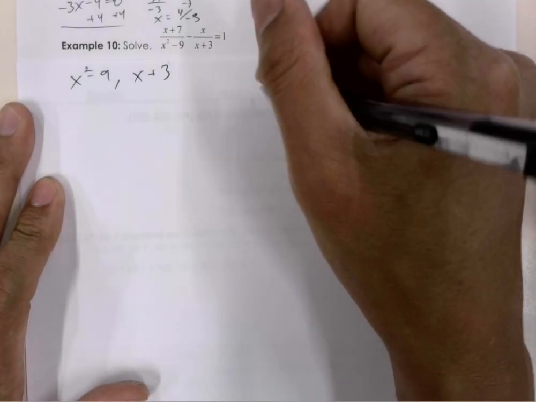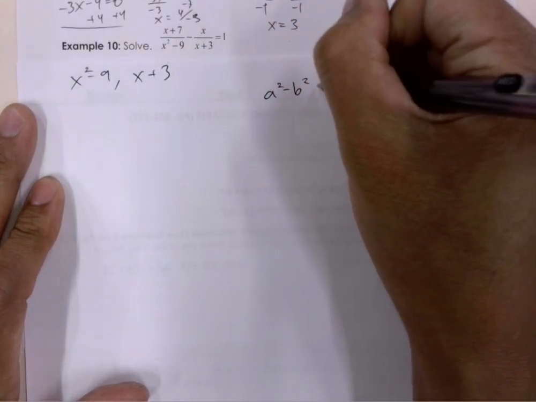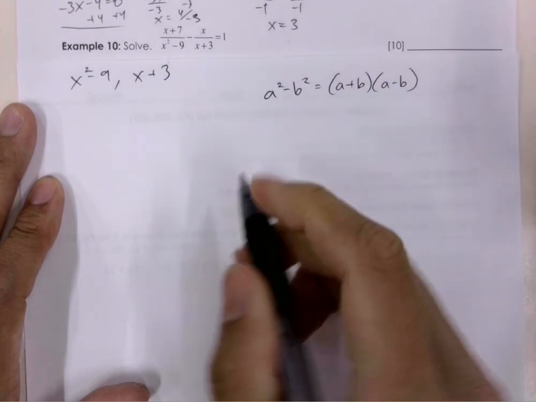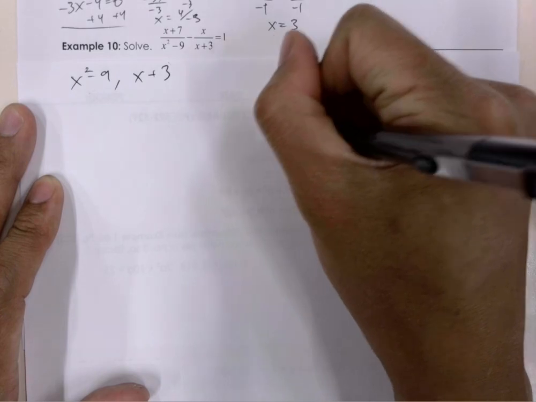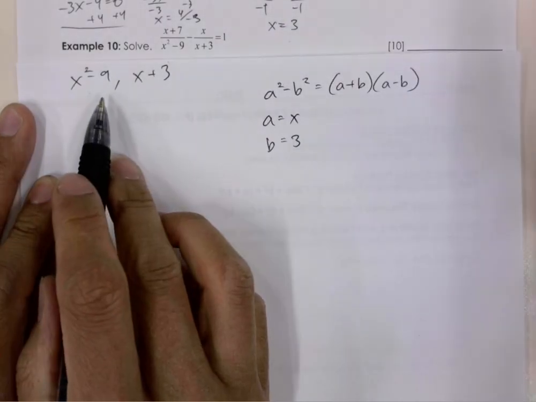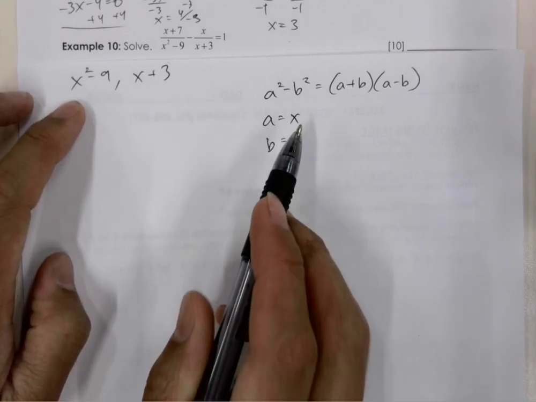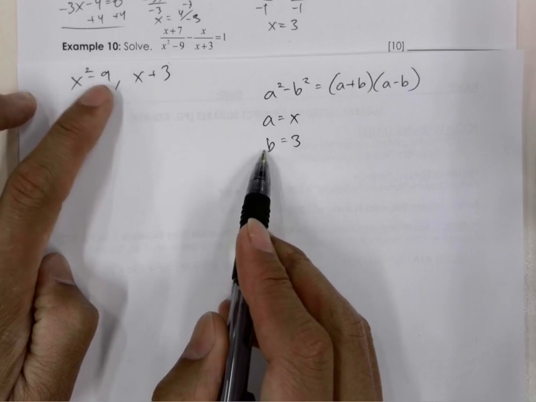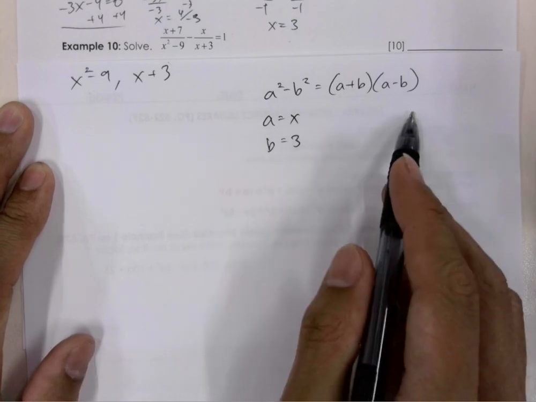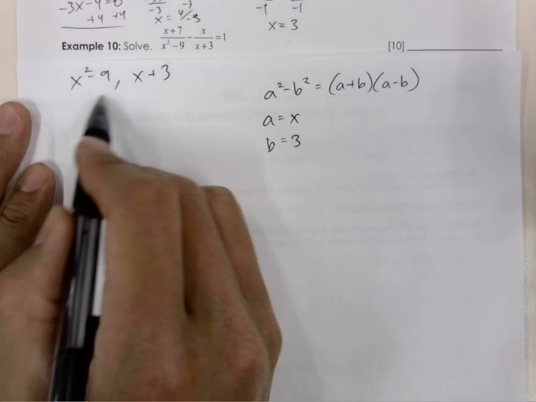Right? So we can factor that because it's the difference of squares. A squared minus b squared is equal to a plus b times a minus b. And so our a is equal to x and our b is equal to 3. A is what makes x squared a perfect square, x times x. And then b is what makes 9 a perfect square, 3 times 3. So now we can drop it into this little template and factor this expression out.